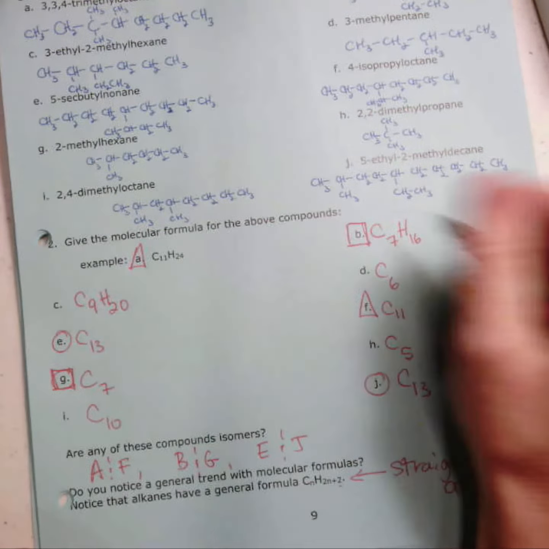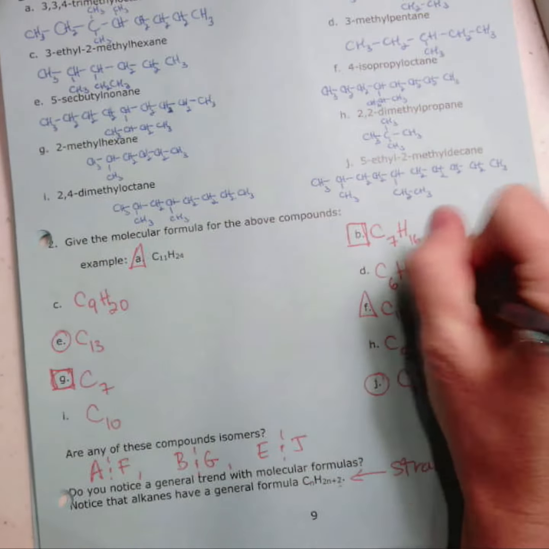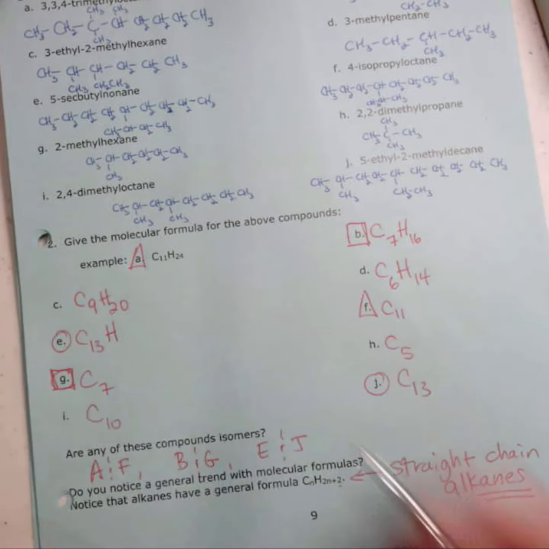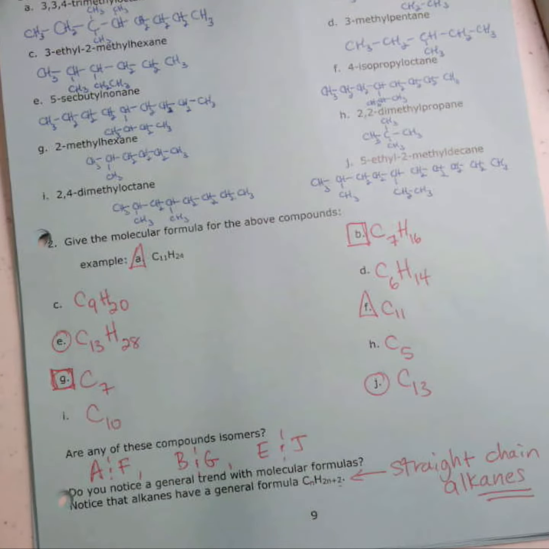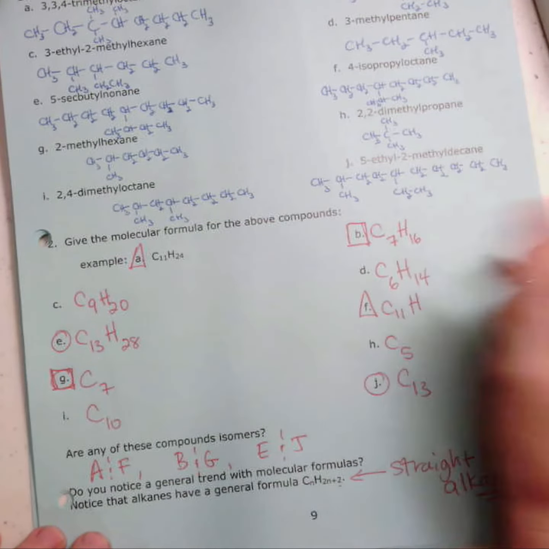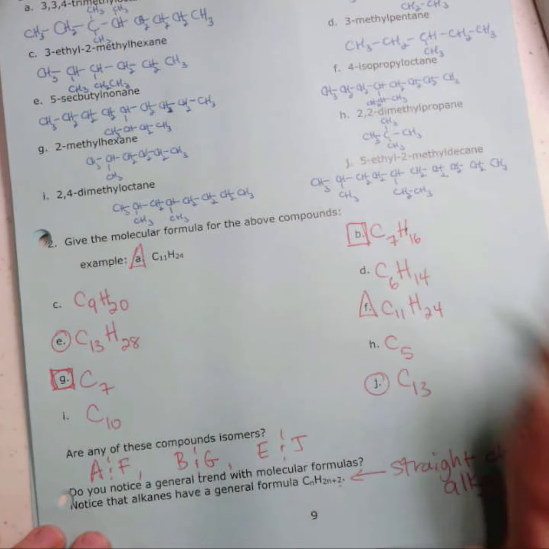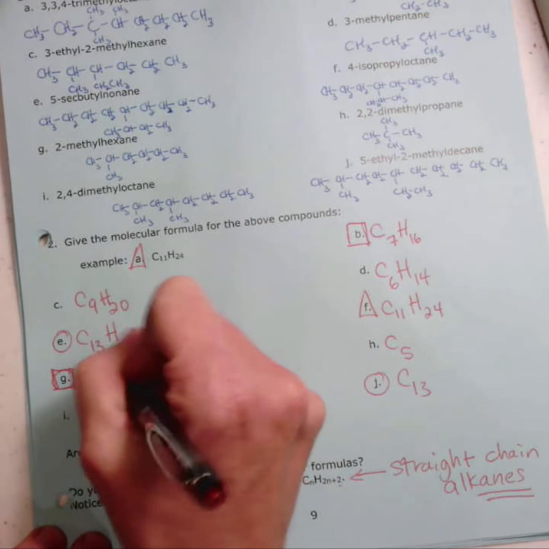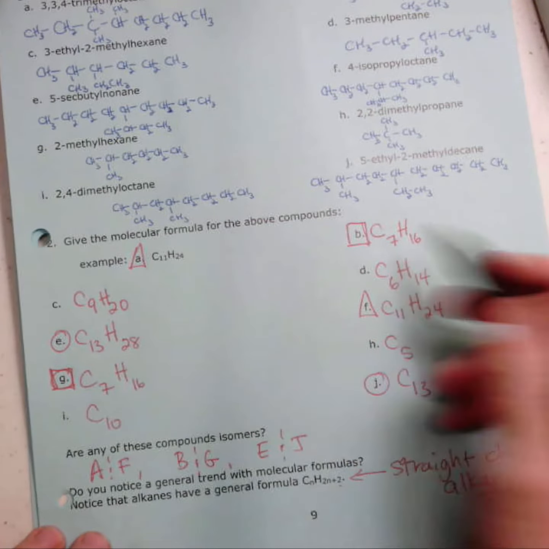If it's a straight chain alkane, then you can come up with this formula. So C6H, 2 times 6 would be 12, 14. C13, 2 times 13 would give you 26 plus 2, 28. Then you can go ahead and fill those out, and it's not that big of a deal. 2 times 11 is 22, plus 2 is 24, C7. 2 times 7 is 14 plus 2, H16, so that matches up.